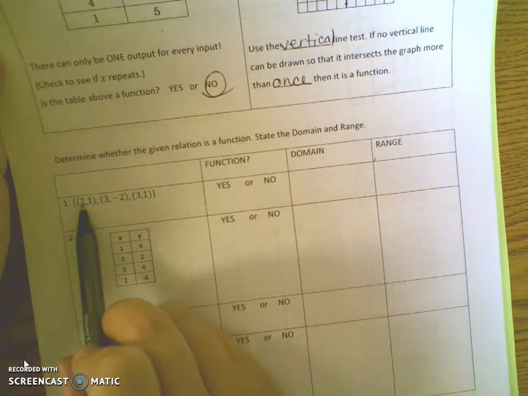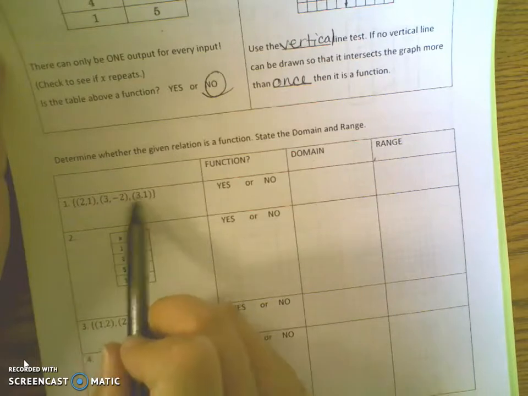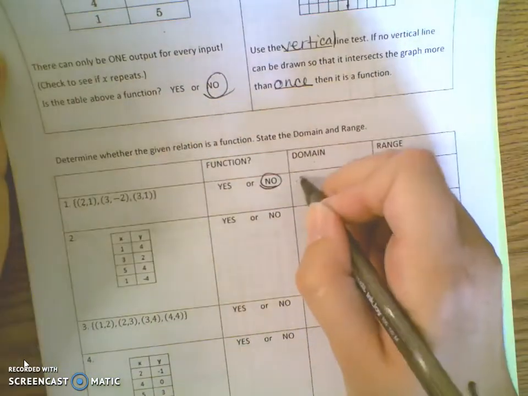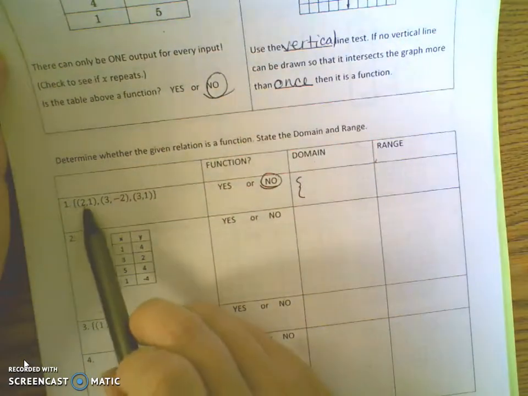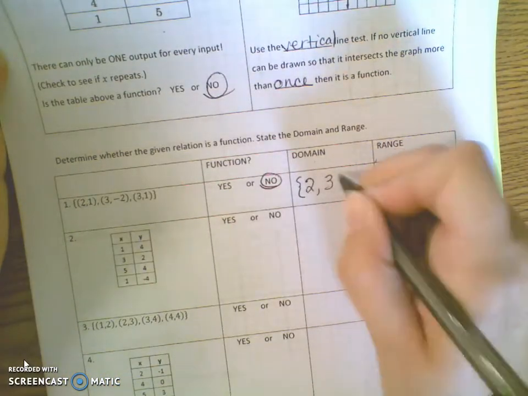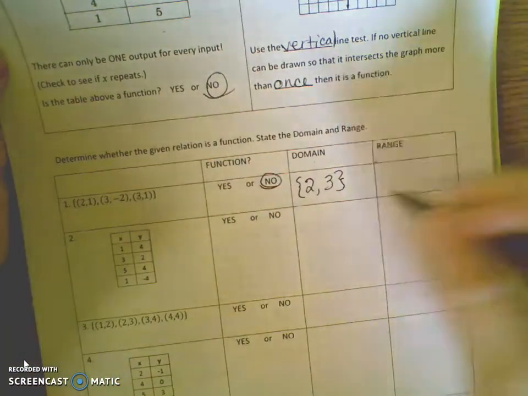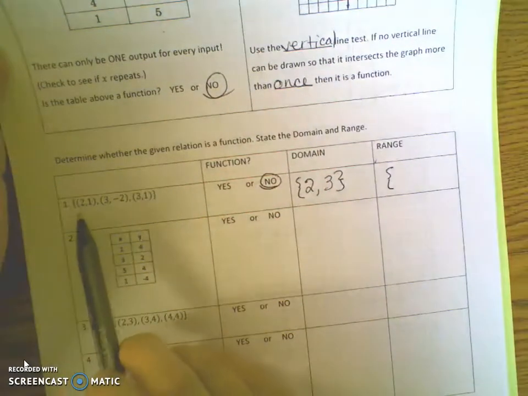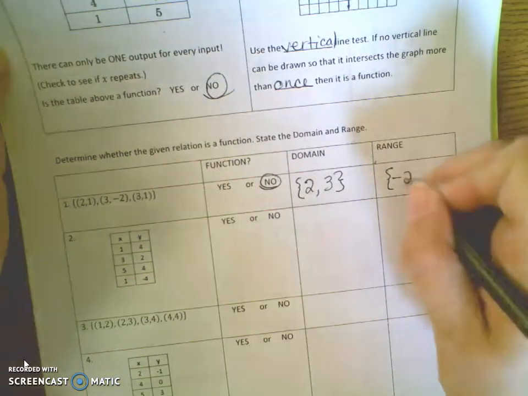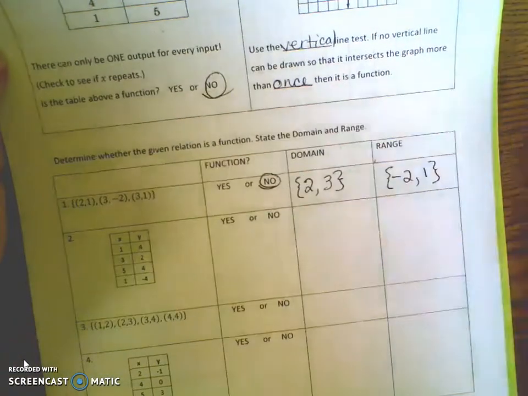So I have 2, 3, 3. So 3, this is the same dog, but it has 2 different owners. So that is not a function. Okay, for domain, all we do for domain is put all of our x's. So we have 2 and 3 are our x's, so those are the only things we have as our x values. For a range, we're going to put the things we have as our y values, so that would be -2 and 1. And we put them in order from least to greatest.